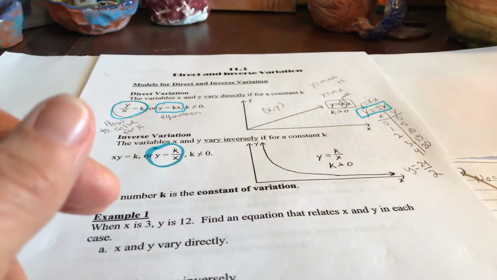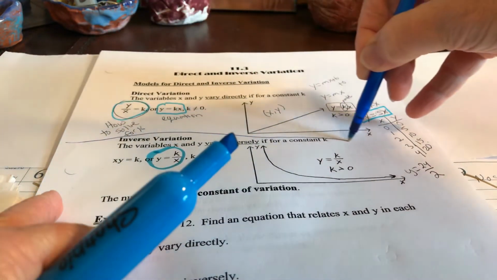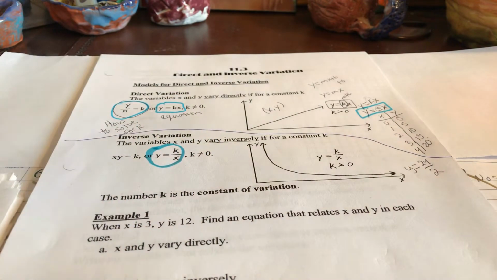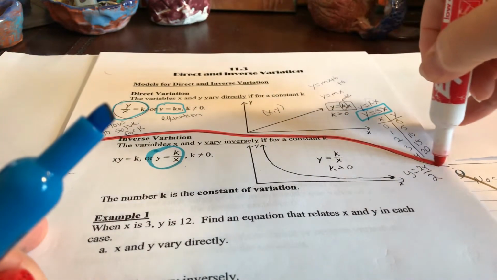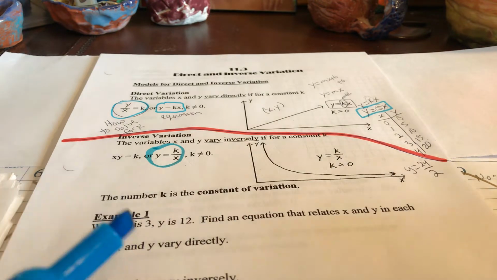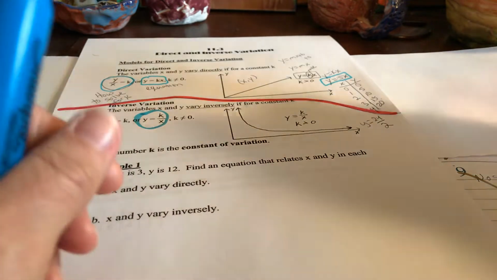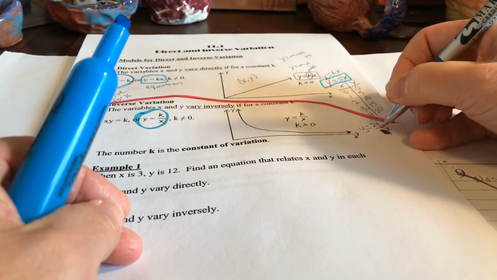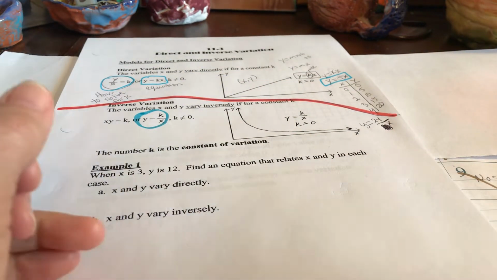Everything above the red line is for direct variation. Everything below the red line is going to be inverse variation. Oops, and I wrote that wrong. Y equals 24 divided by x. Okay, where 24 would be what my k equals in this case.